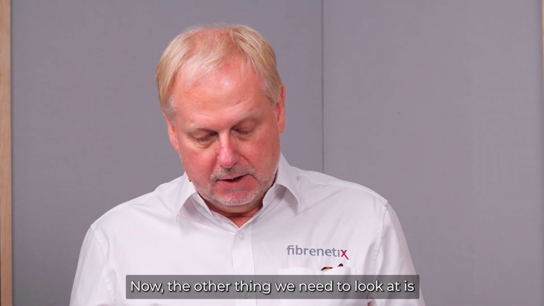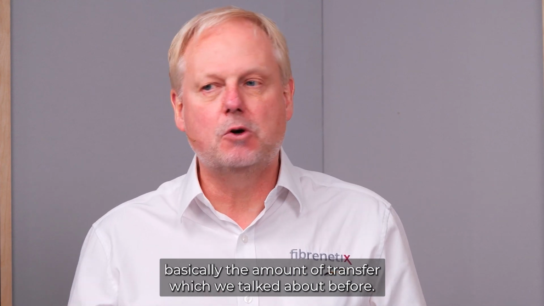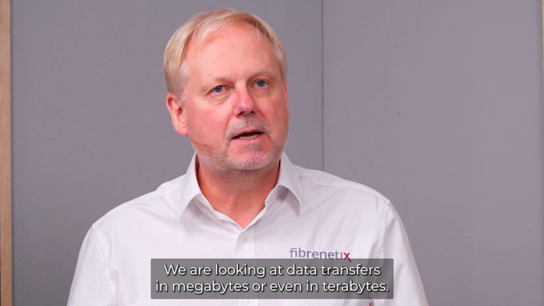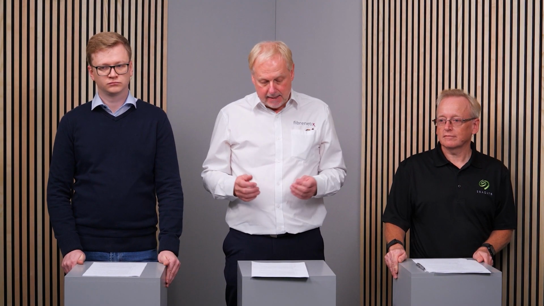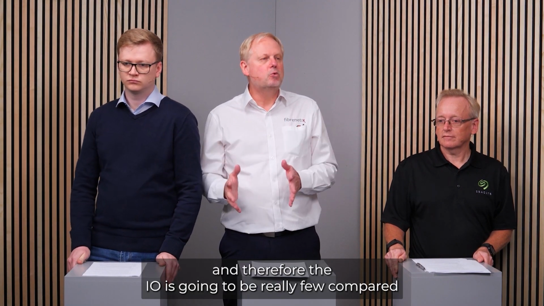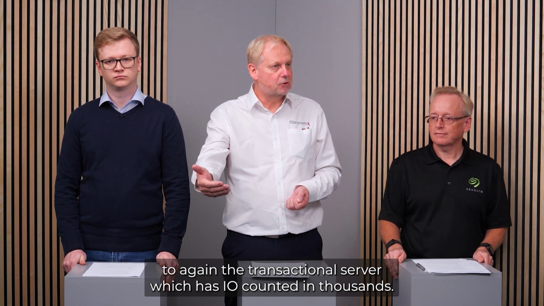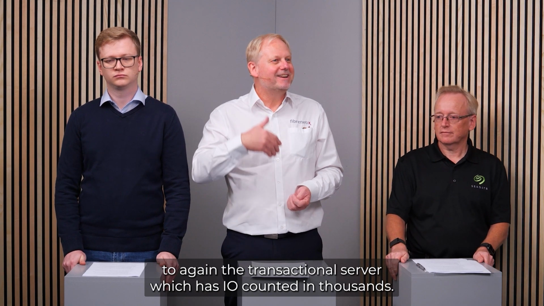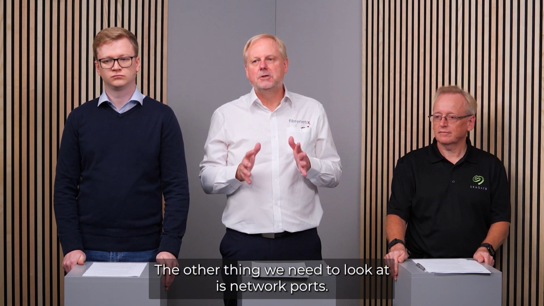Now, the other thing we need to look at is the amount of transfer, which we talked about before. We are looking at data transfers in megabytes or even terabytes, right? And therefore, the I/O is going to be really few compared to, again, the transactional server, which has I/Os counted in thousands. The other thing we need to look at is network ports.